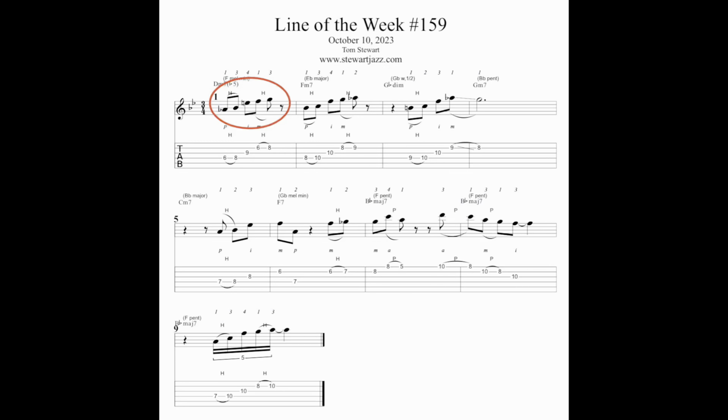Let's look specifically at the line of the week. In measure 1, you've got your original motif, meaning 5 consecutive eighth notes, starting on beat 1. In measure 2, there's a variation of the original motif, again starting on beat 1. In measures 3 to 4, there's a variation starting on beat 2. In measures 5 to 6, there's a variation starting on the and of beat 2.